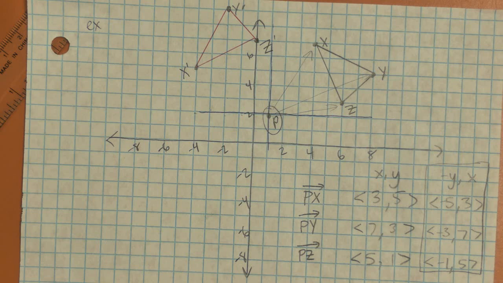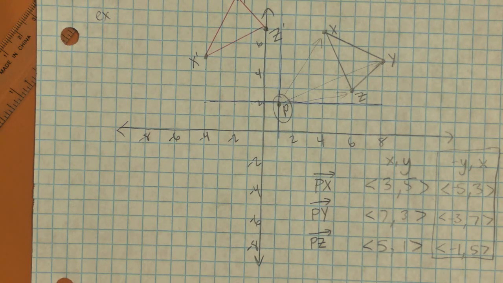Actually, I might have time to do one more just so you can see. Let's see. Oh, I wanted to talk about what clockwise means.